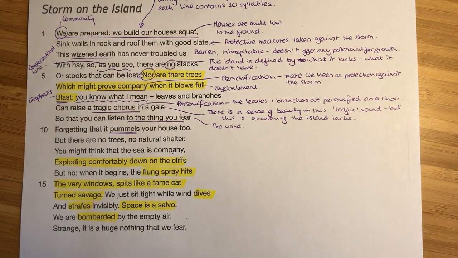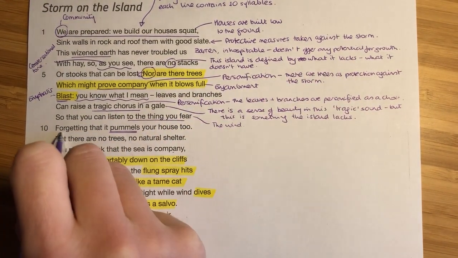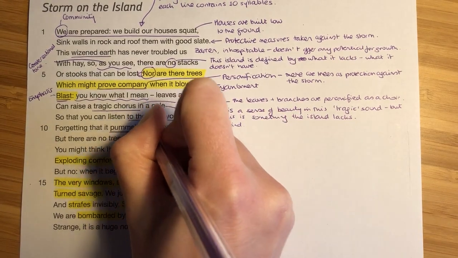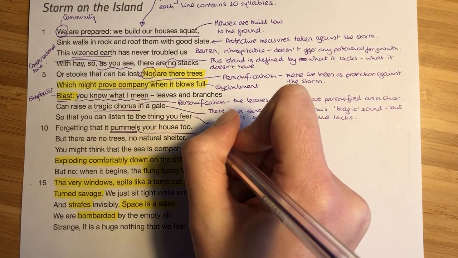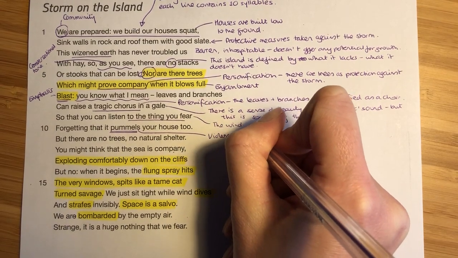And look at that fantastic verb there, giving that sense of violence and aggression. Again, the wind being personified here almost like a boxer, something that's beating down, hailing down this storm of blows, pummeling your house too. So the sound of the wind moving through the trees helps you to forget that it pummels your house too. So pummels, having that sense of violence and aggression.